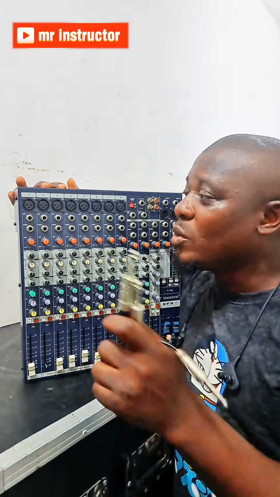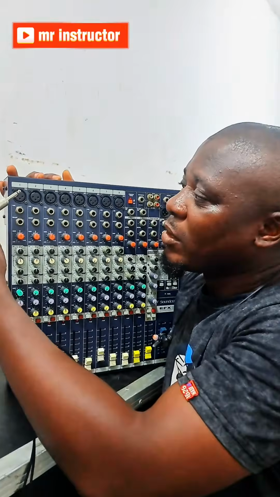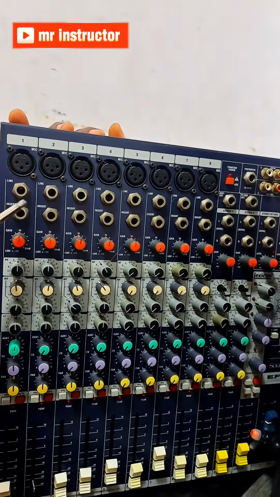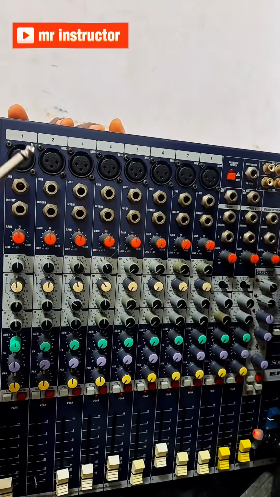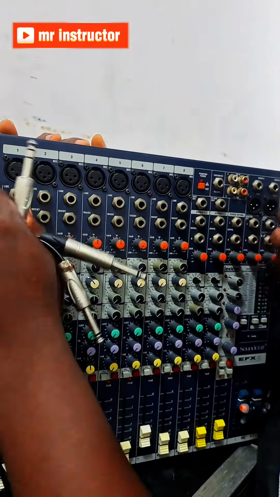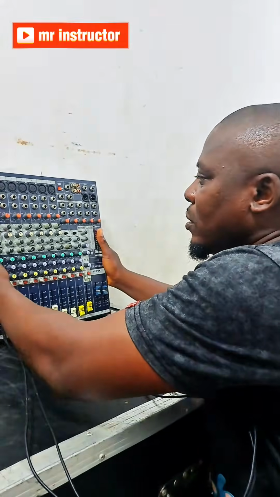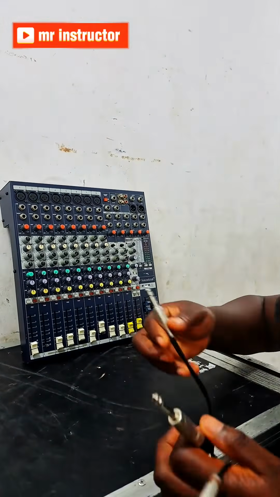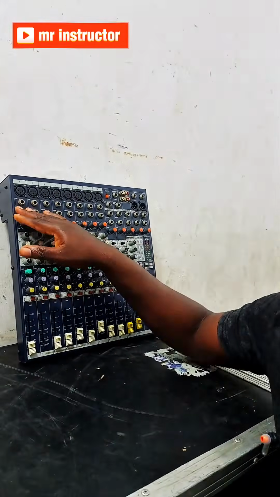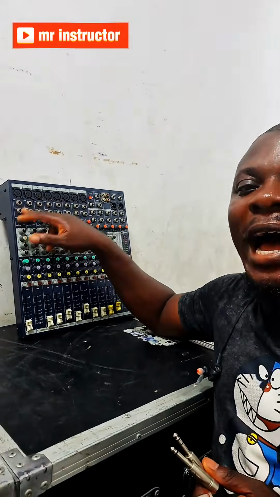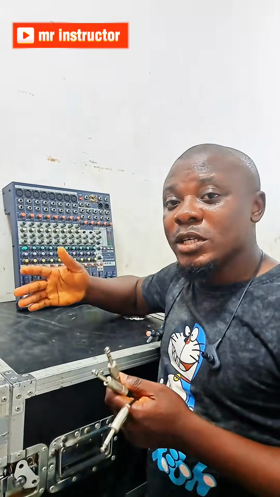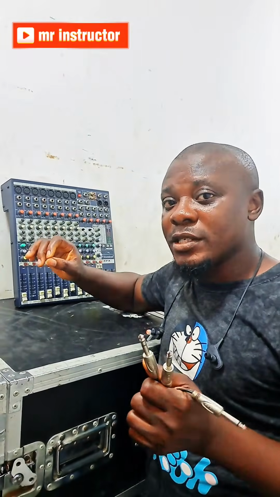In my last video, we discussed mic input and line input. Today we are going to discuss this insert. What does it really do? This insert is where you add your external processor. Maybe you need a compressor or a noise gate.